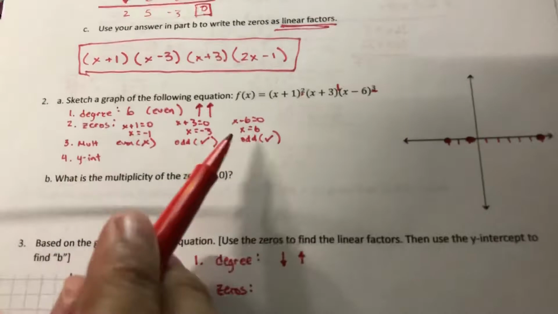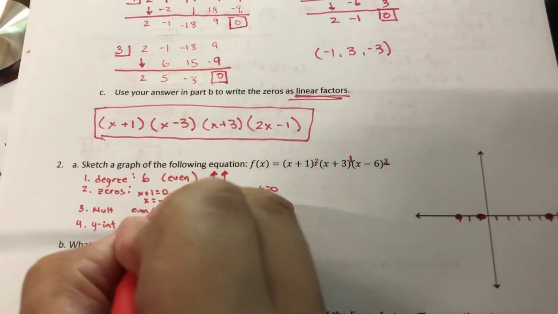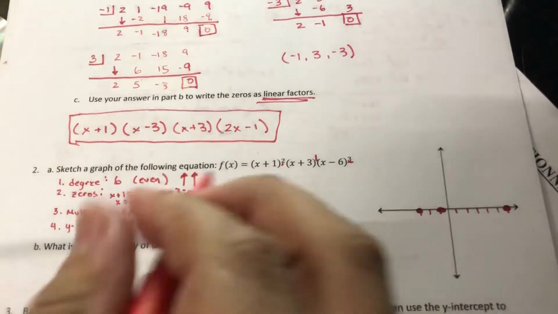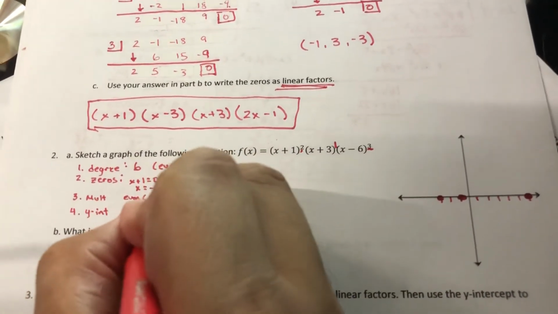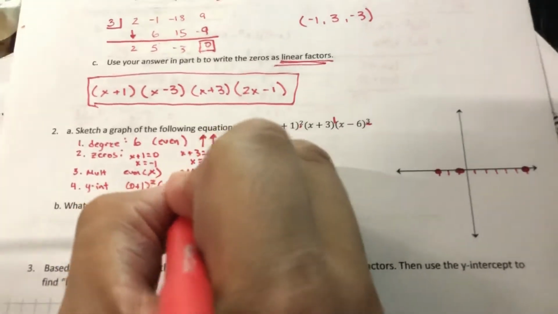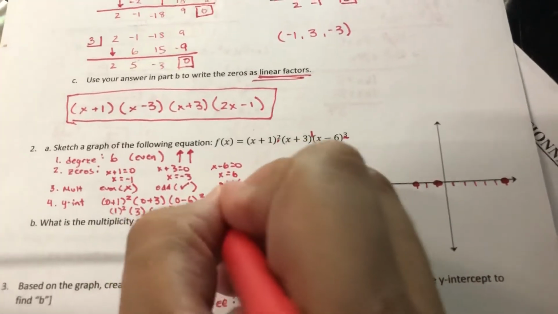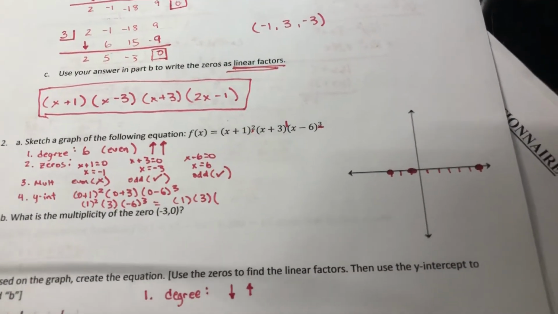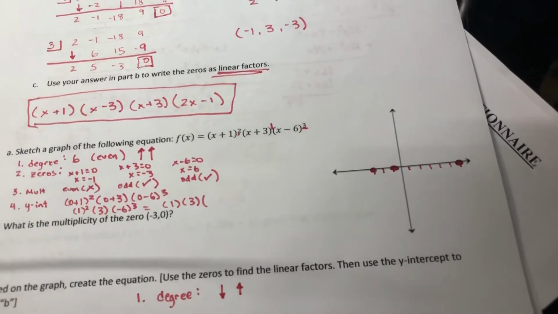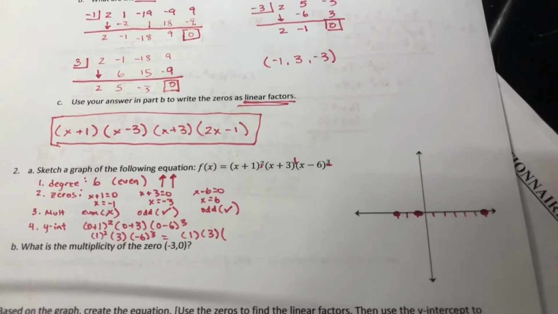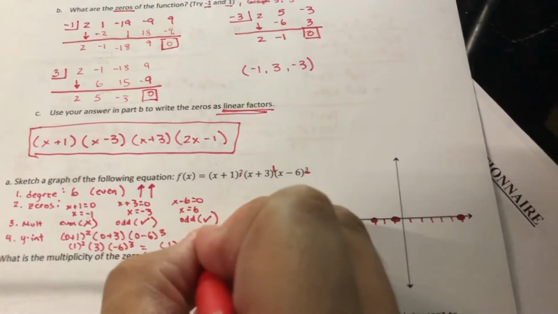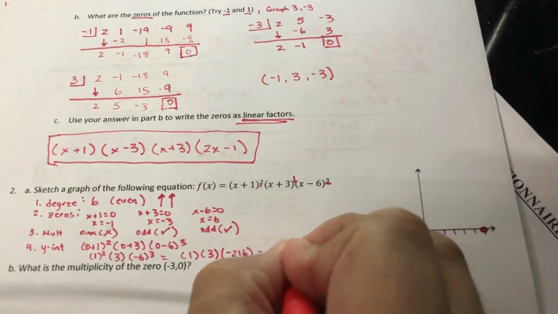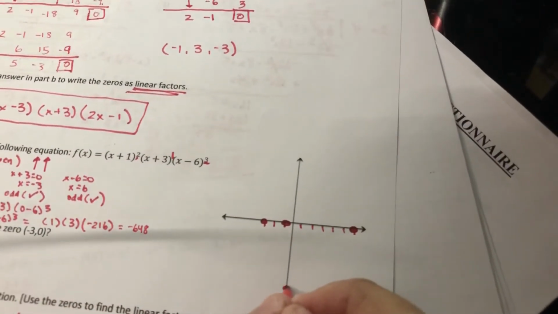And the last thing here is the y-intercept, which, guys, I'm just going to plug in a 0 for x. So 0 plus 1 squared, 0 plus 3 to the 1 power, and 0 minus 6 to the third, which is going to be a big number. So here is going to be 1 squared times 3 times negative 6 to the third power. So this is going to be 1 multiplied by 3, because 1 squared is just 1, and negative 6 cubed is negative 216. So when I multiply that by 3 is negative 648. So the number's going to be somewhere way down here.